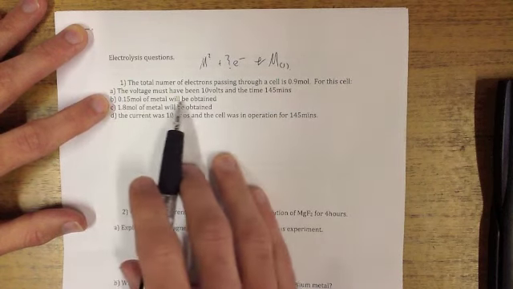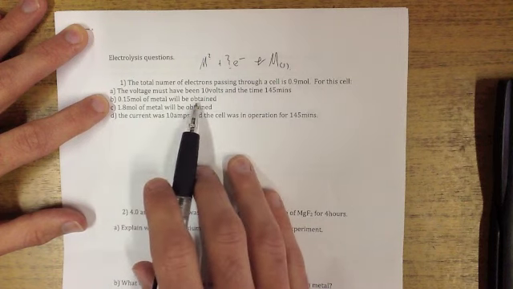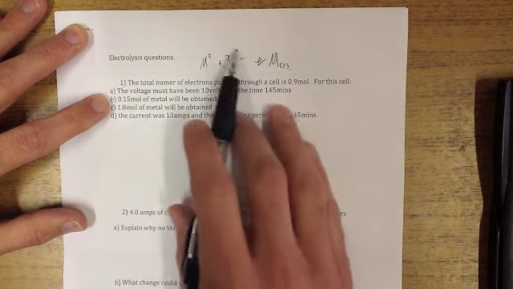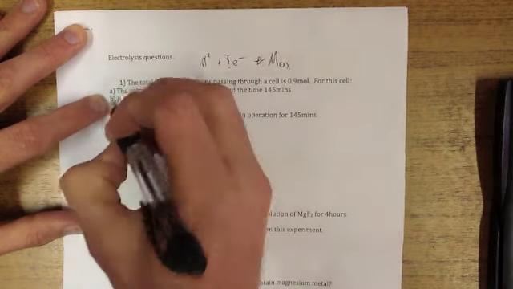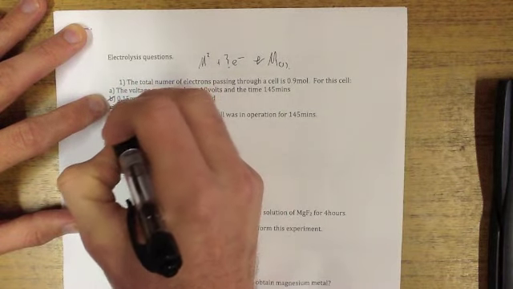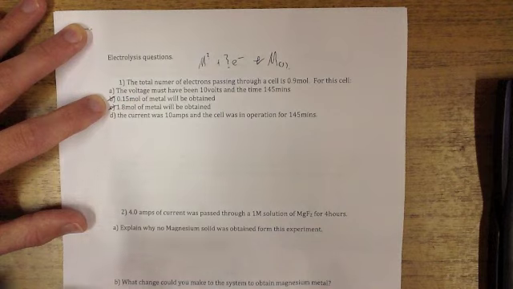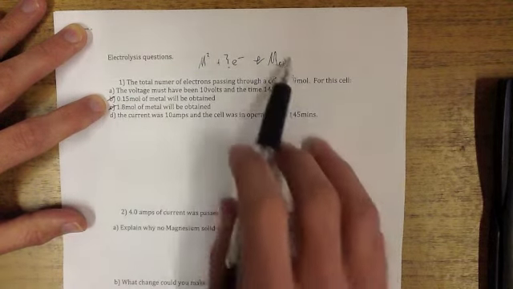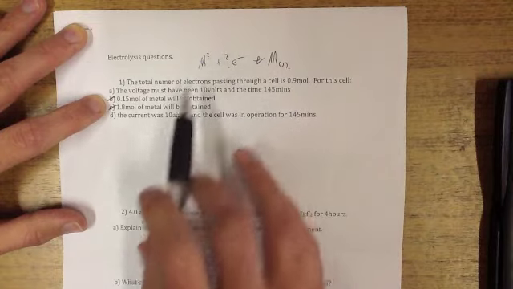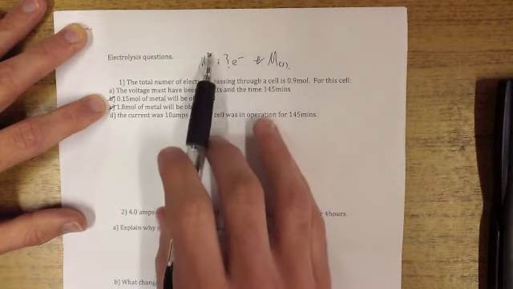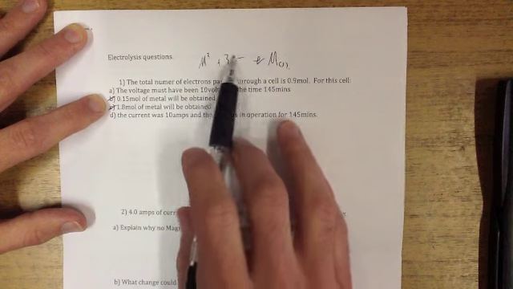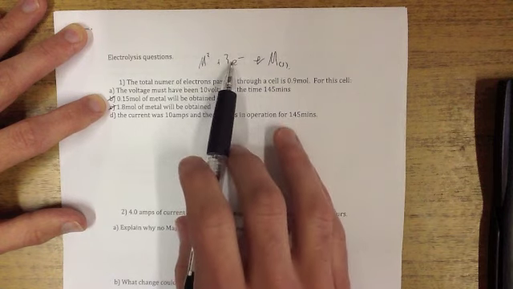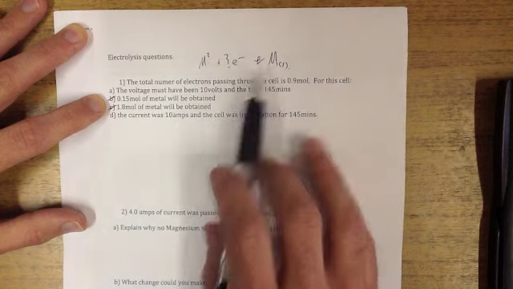To understand how many mole of metal was obtained, we need to know what our equation is to do some stoichiometry. So we can cross out B and we can cross out C. Both of those are incorrect because there's no way of knowing what the metal is without having a half equation. We don't know what the metal is, we don't know what the charge on that metal is, we don't know how many electrons are needed to make that metal solid.